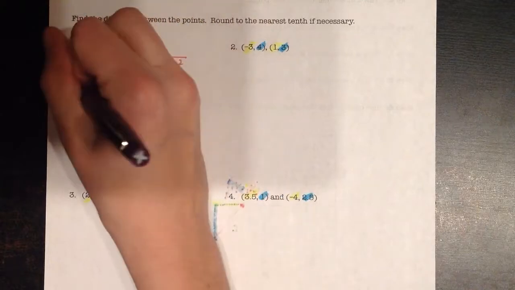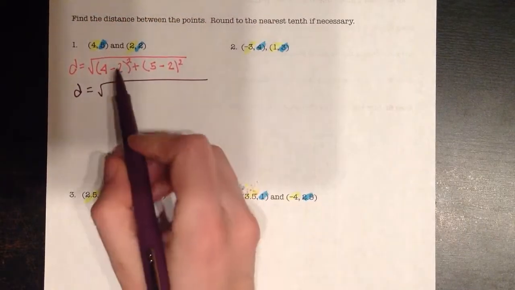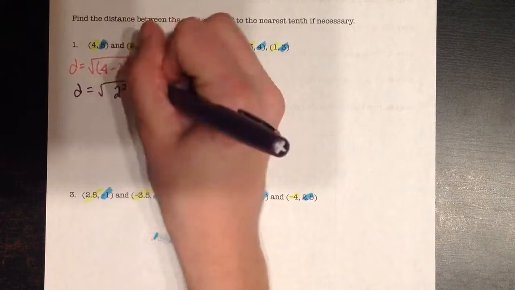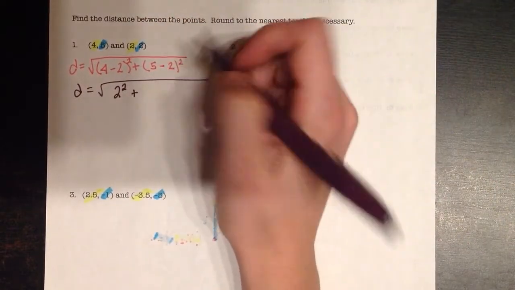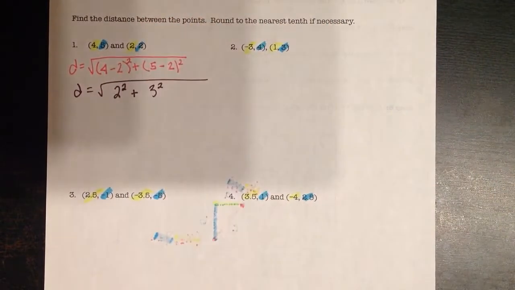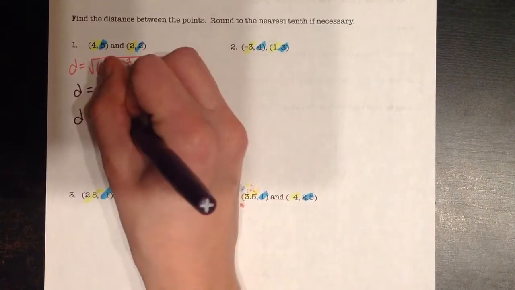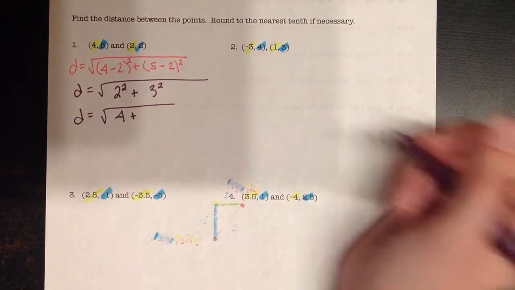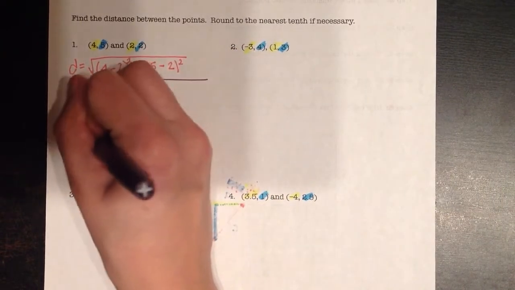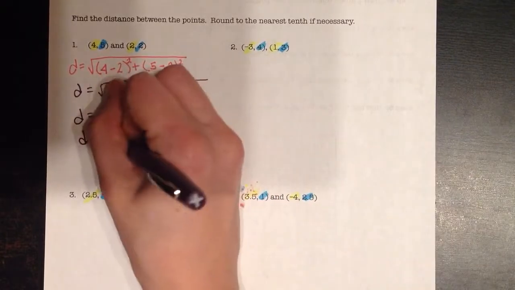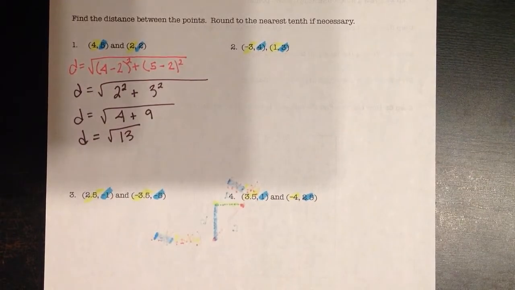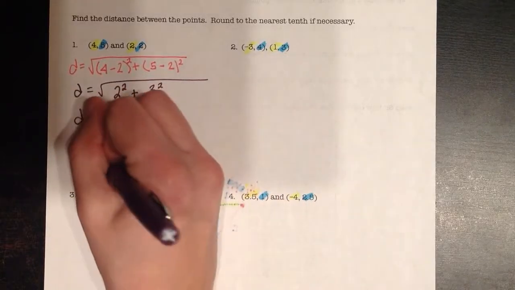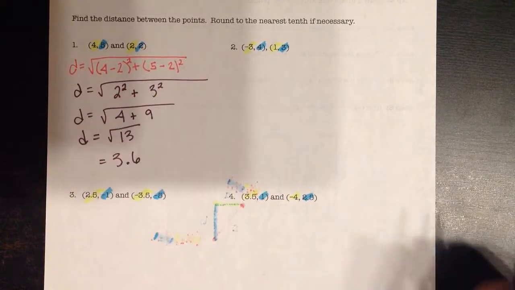So I'm going to work within the parentheses first. 4 minus 2 is 2, so we're doing 2 squared plus 5 minus 2 is 3, 3 squared. So we're going to evaluate here. 2 squared is 4 plus 3 squared is 9. 4 plus 9 is 13. Then the square root of 13 is about 3.6.